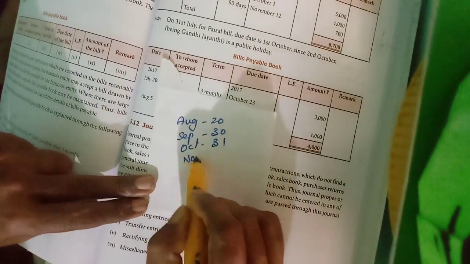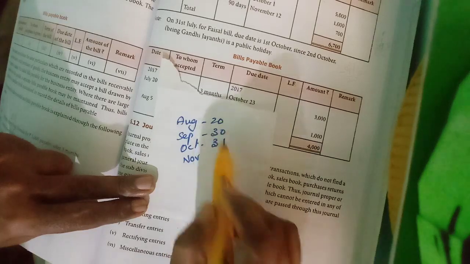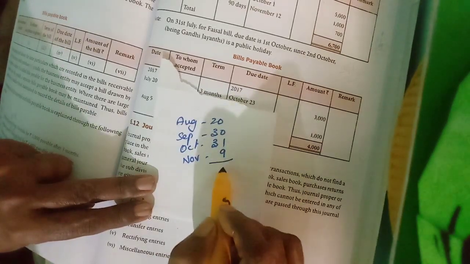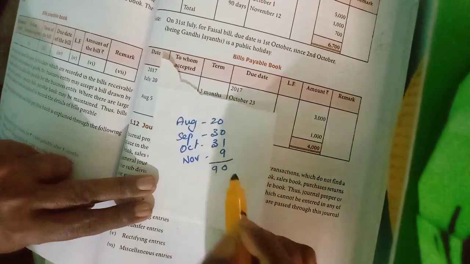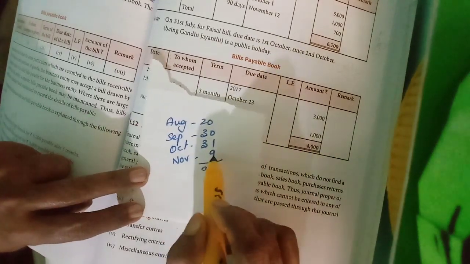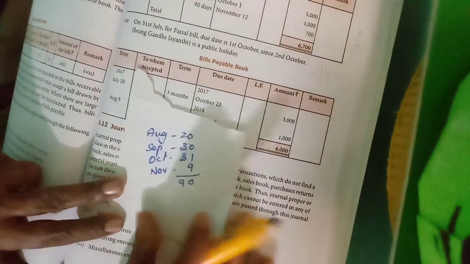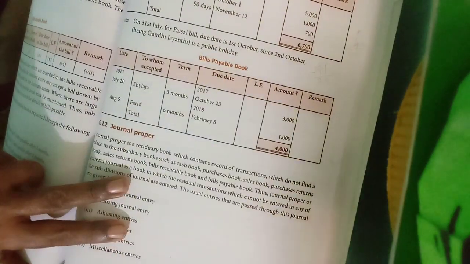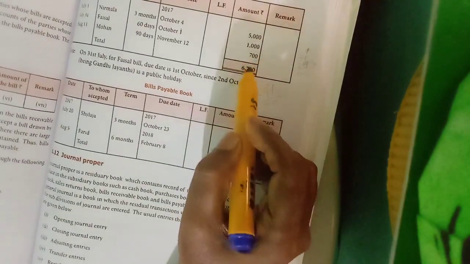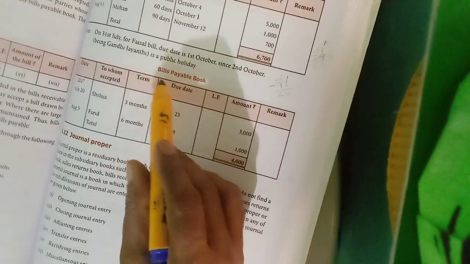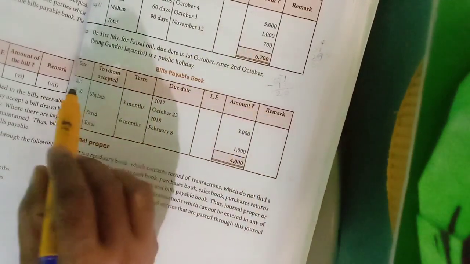Then November 9 days. So totally how many days? 90 days. Then plus 3 days: November 9, 10, 11, 12. So November 12 will be the due date. Then we need to calculate the total amount. That total we need to write in the bills receivable book.